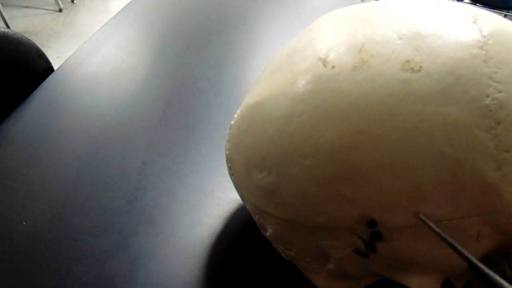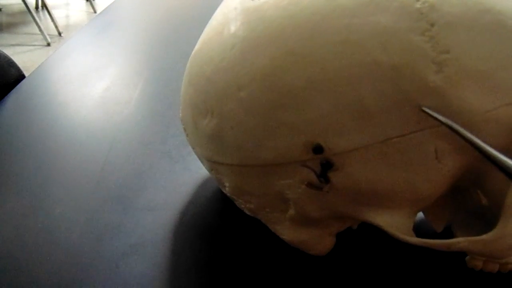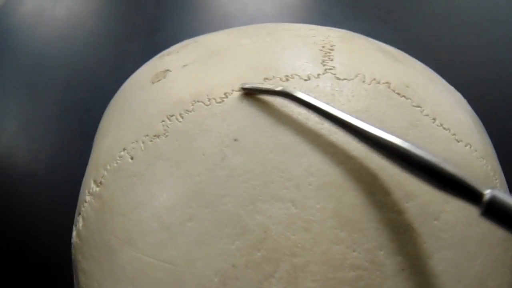This is the squamous suture. It's real flat. Squamous suture. Okay. And here is the coronal suture right here. Coronal suture, like a crown across there. Immovable joints. Okay, let's go into some of these bones here.